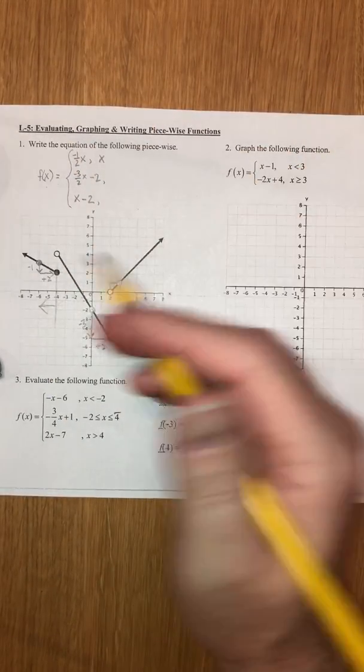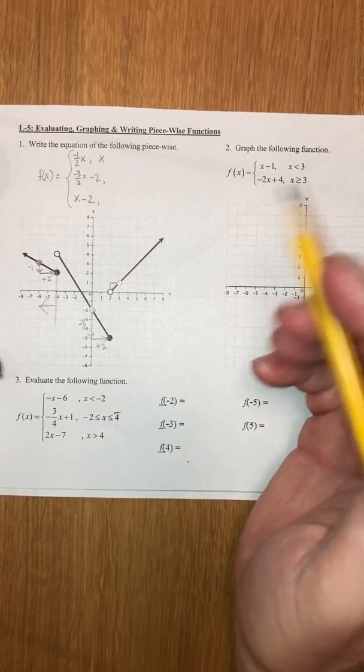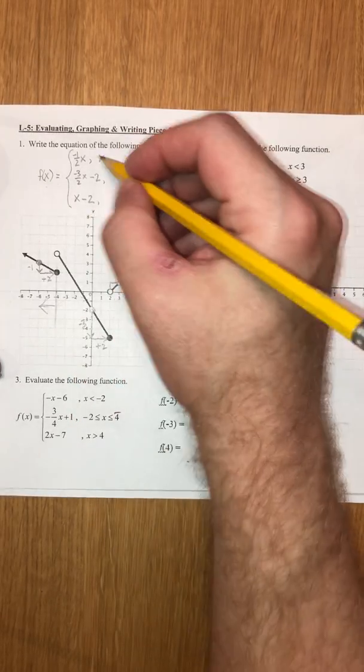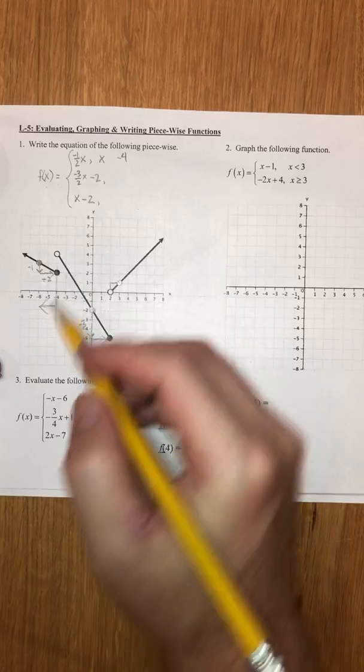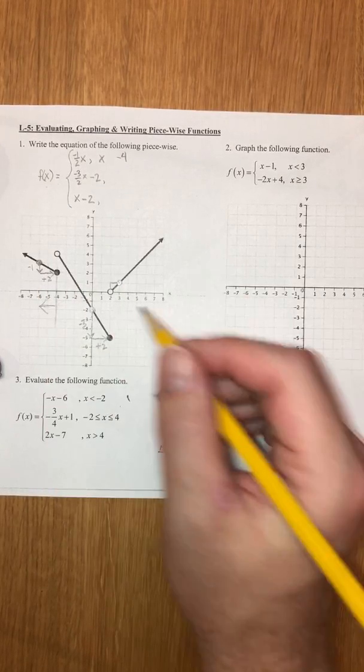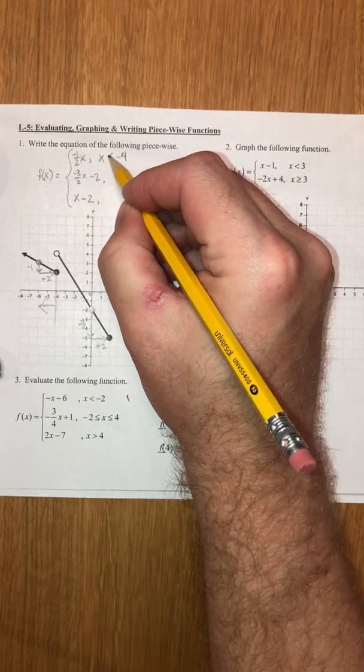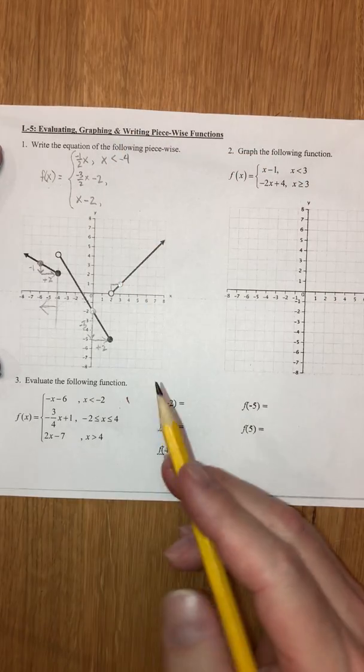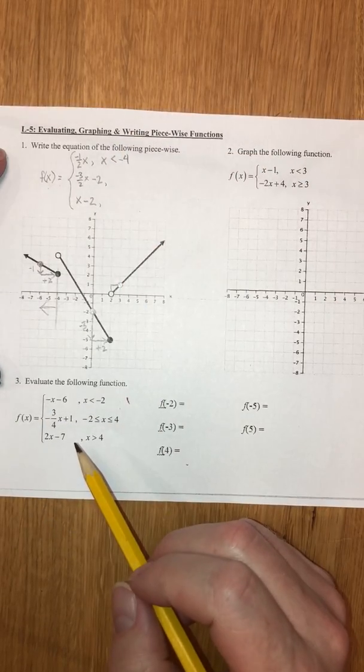And our boundaries are always in x, because we break the graph up left and right. And if I'm saying to the left of -4, then I'm saying, okay, numbers that are smaller than -4, like -5, -6, -7. So that means x is less than -4. That means to the left of -4.